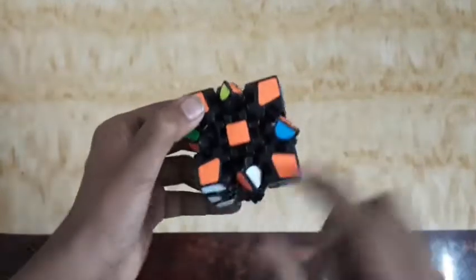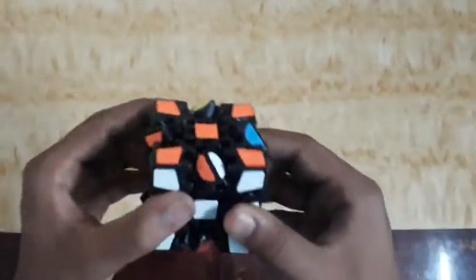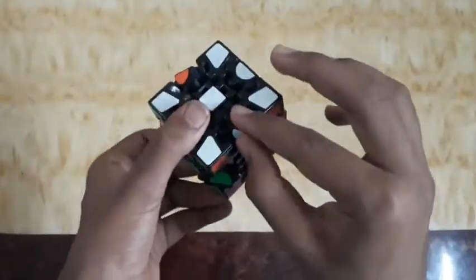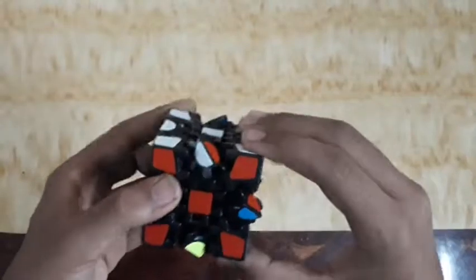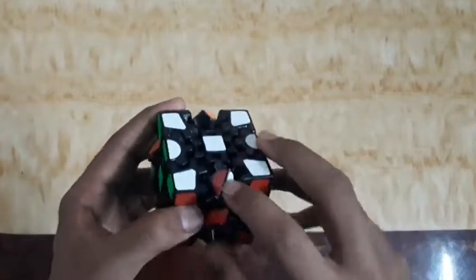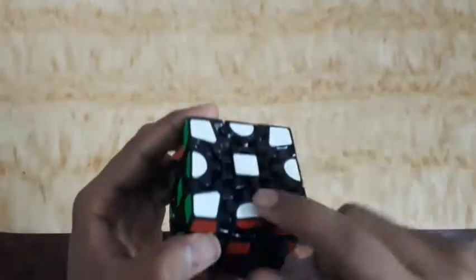So we can see here that all edge pieces are arranged, but they are not at the correct position, so they are not matching with their position. So we will just move our right layer until we get our pieces matched. So we can see here we have to apply the algorithm again, and we can see here that this layer is solved.